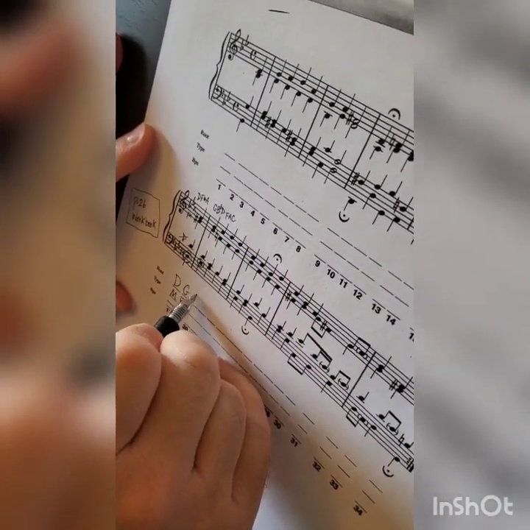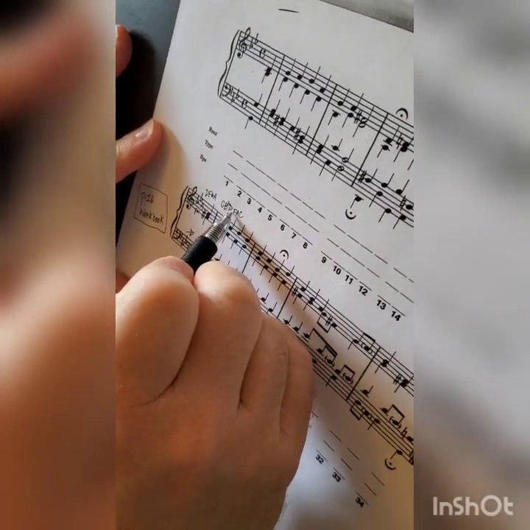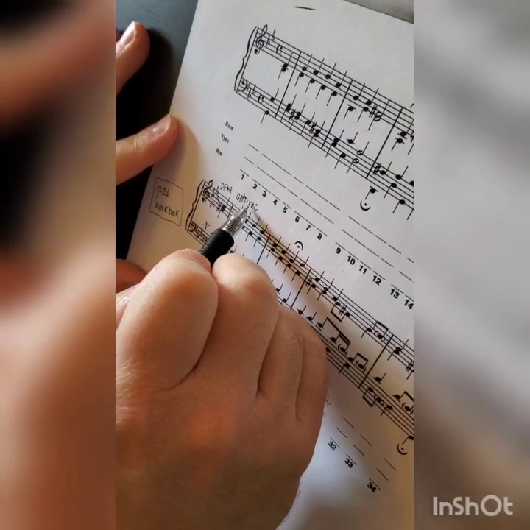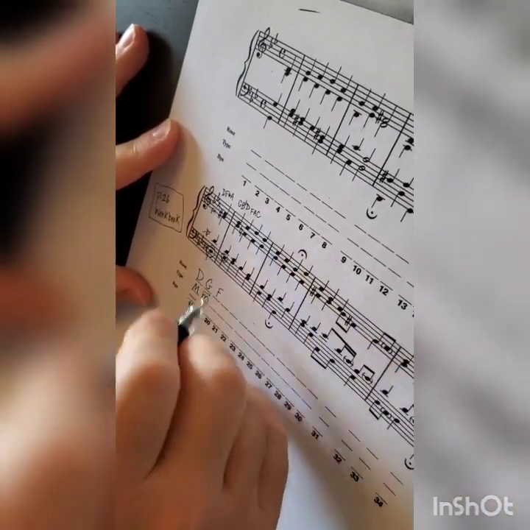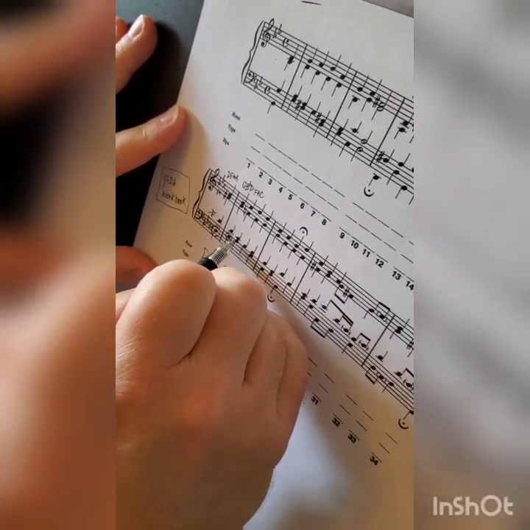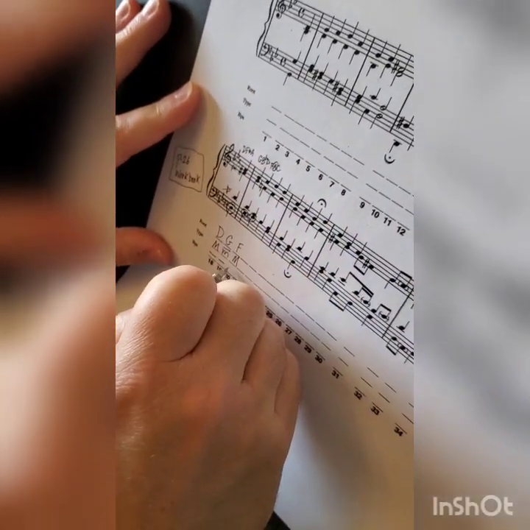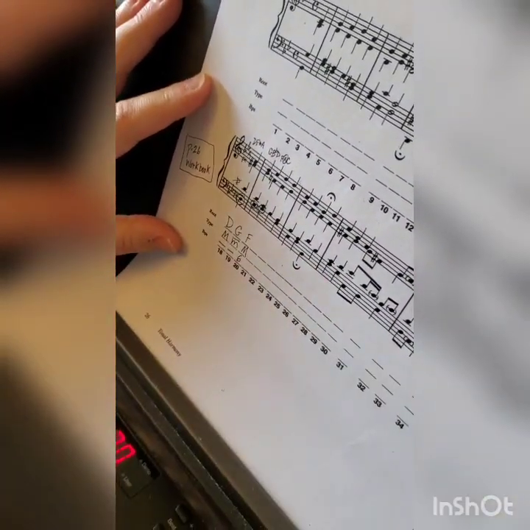So F is the root. The quality: F to A is a major third. A to C is a minor third. This is a major triad. And then the A is the bass note, right? That's the third of the chord. So use 6 for the inversion symbol.